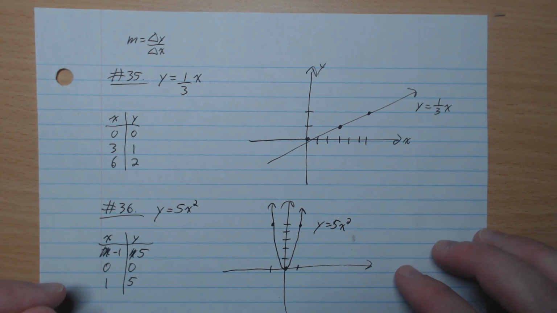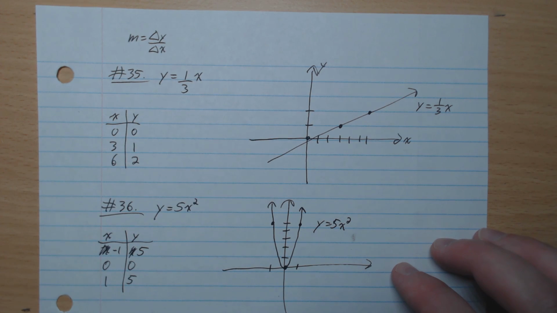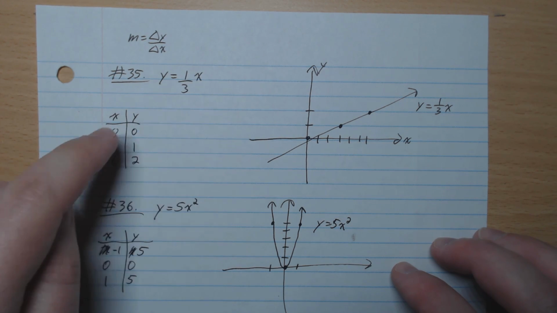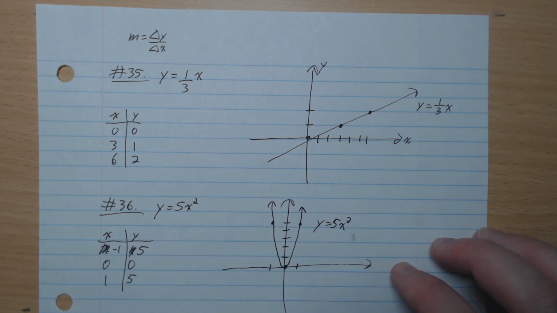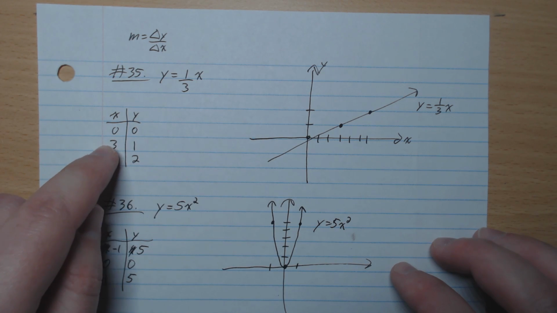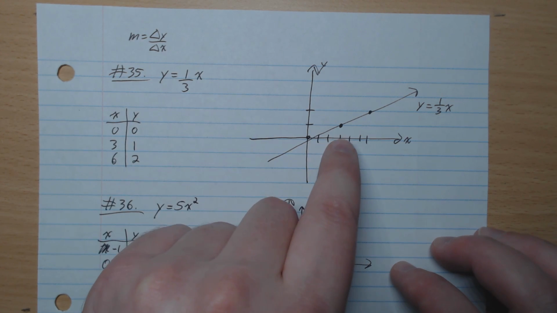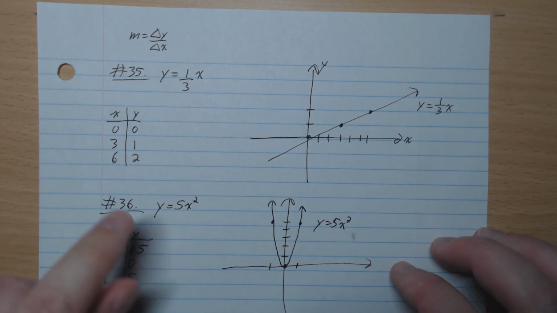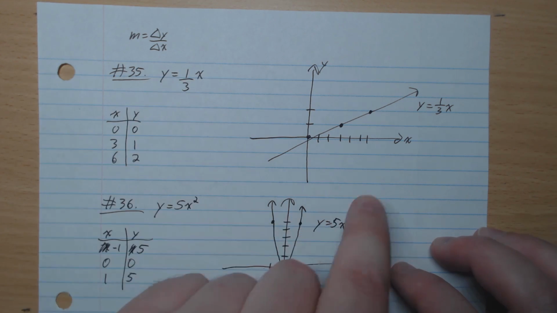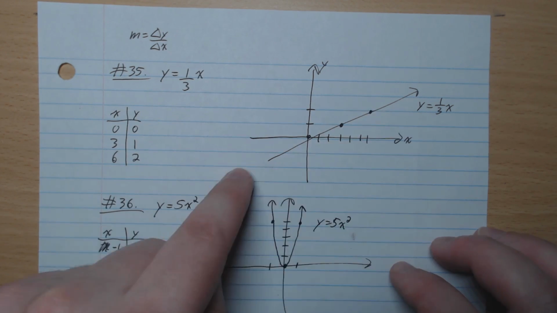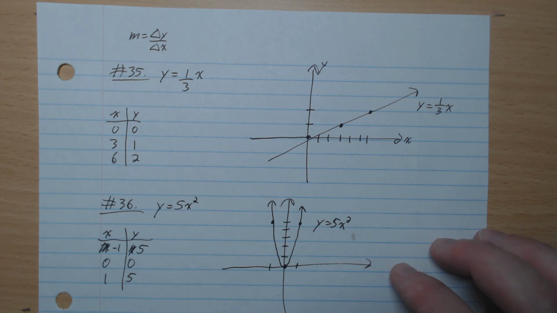Okay, number 35. So we have y equals 1 over 3x. So when x is 0, y is 0. So we plug that in. When x is 3, y is 1. So 1, 2, 3, 1 as such. When x is 6, y is 2. So we go to 6 up 2. And there is our graph as such.